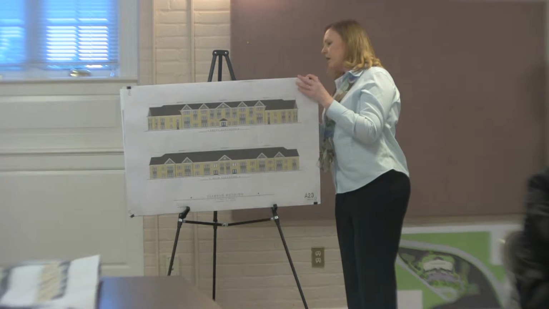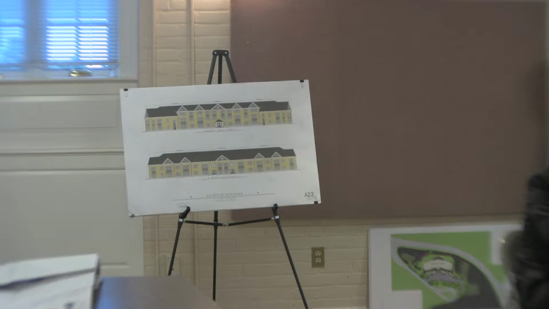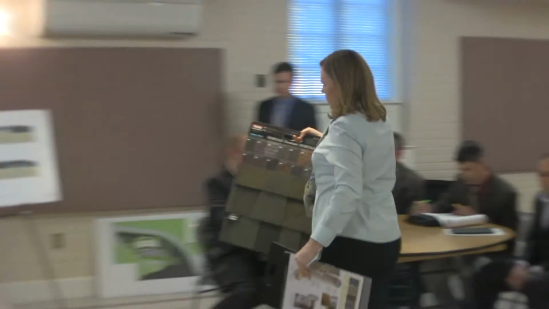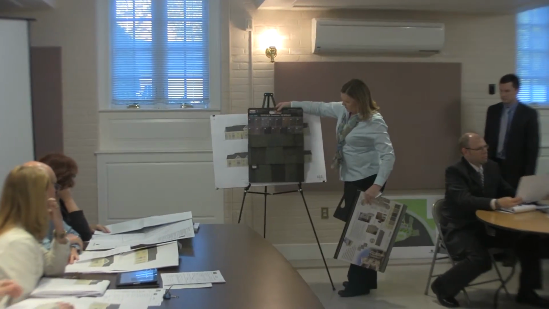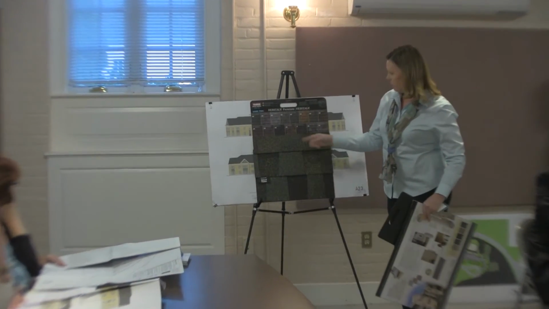So let me get the materials and we'll go through those. Starting at the top, we have an asphalt shingle roof. This is the color we've selected, a representation of it, natural timber by Tamco.